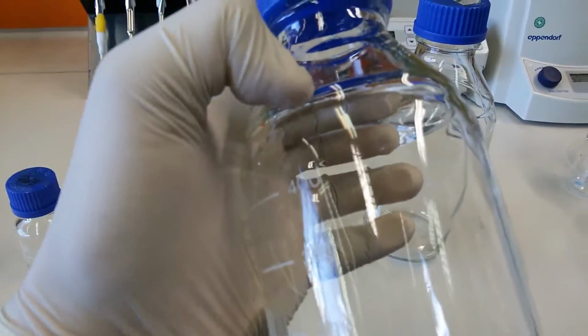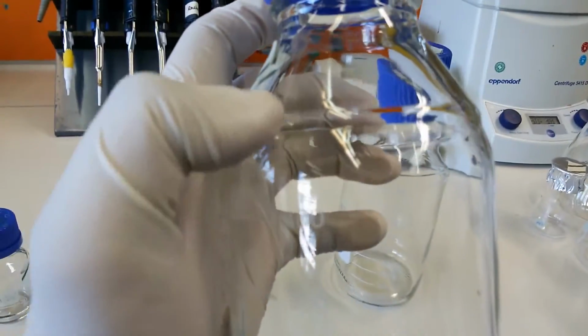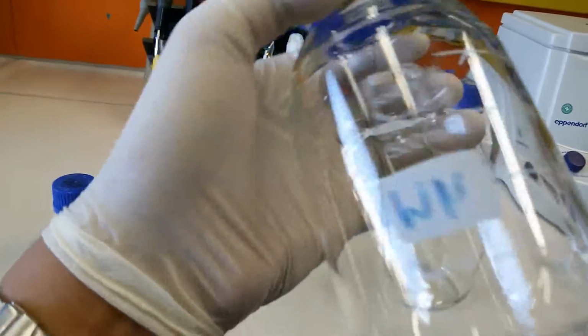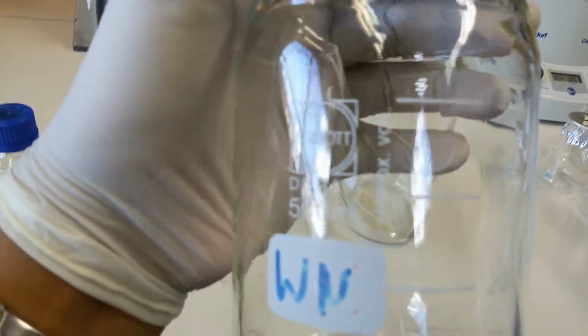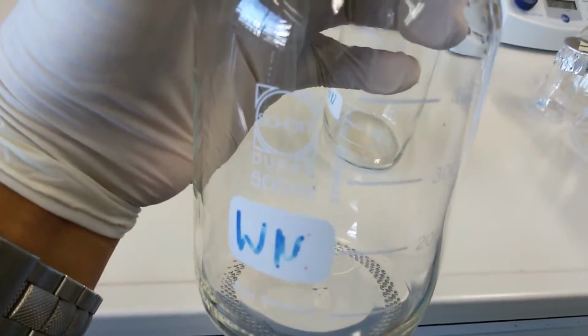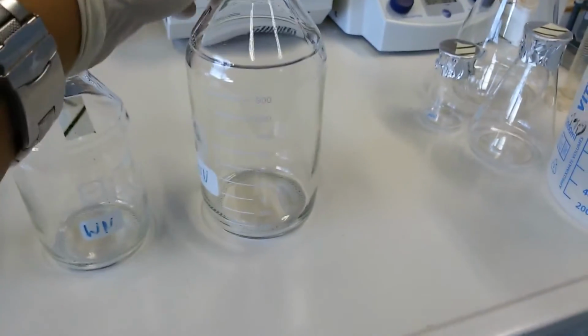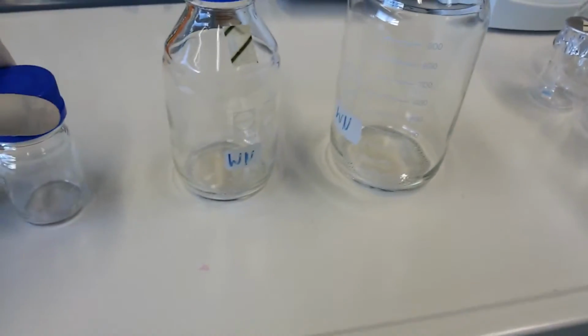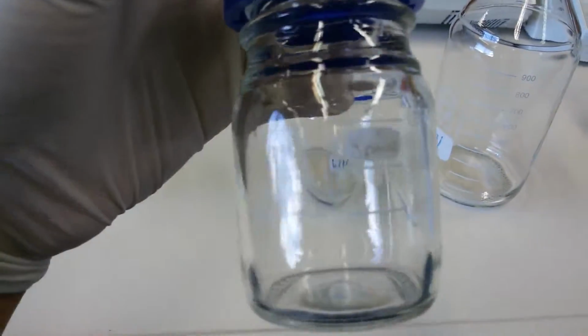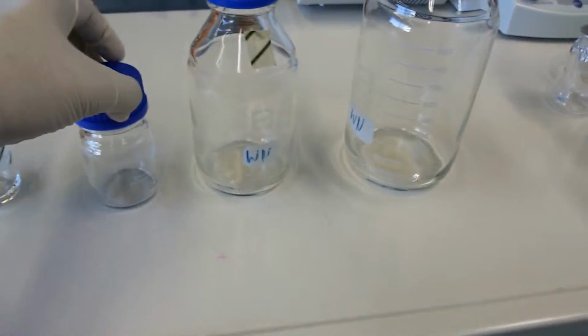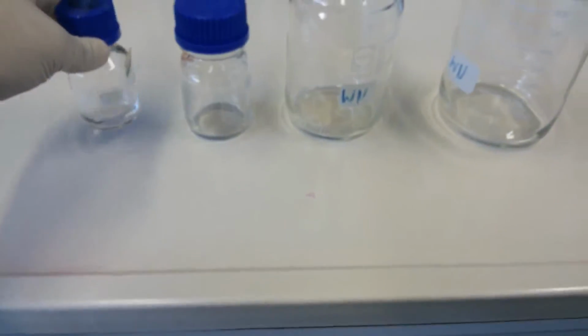So it is like 400 ml till here, and this is a 500 ml flask. You can find it written here, it's a 500 ml Scott Duran bottle. And this one is 1 liter, this one is 100 ml, and this is 50 ml.